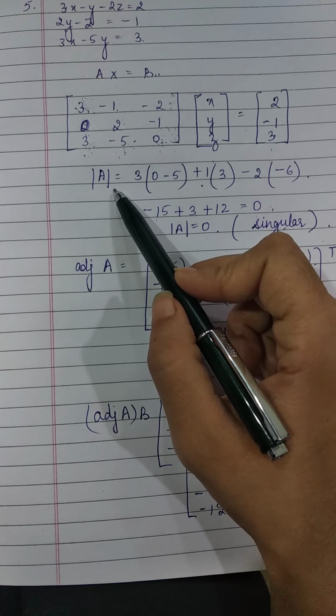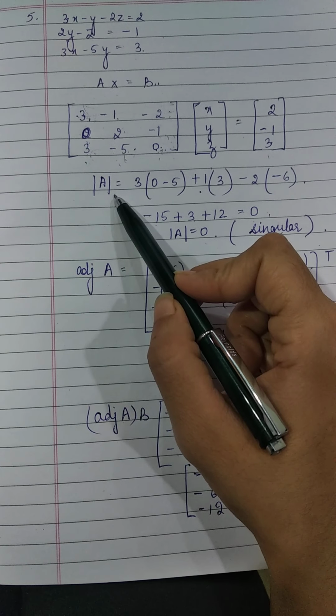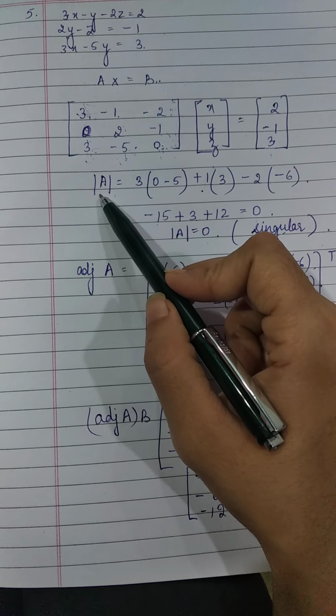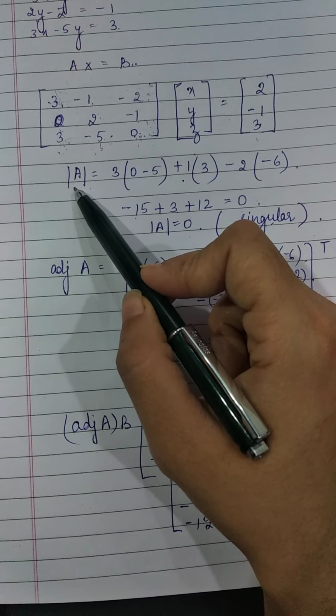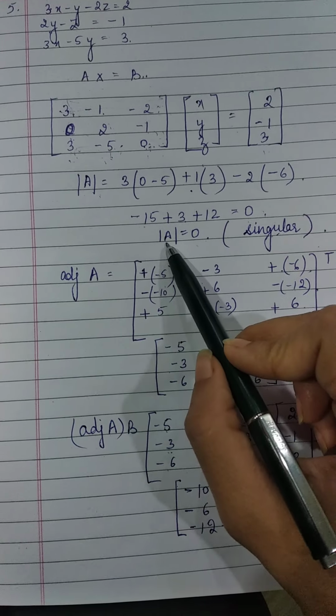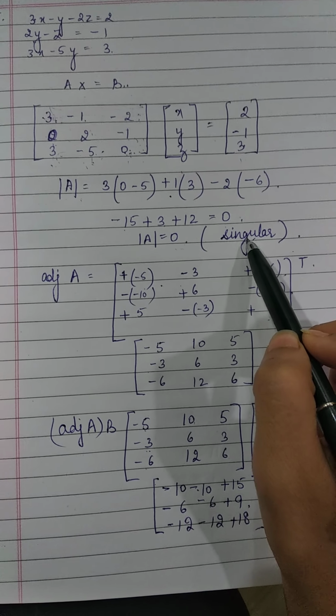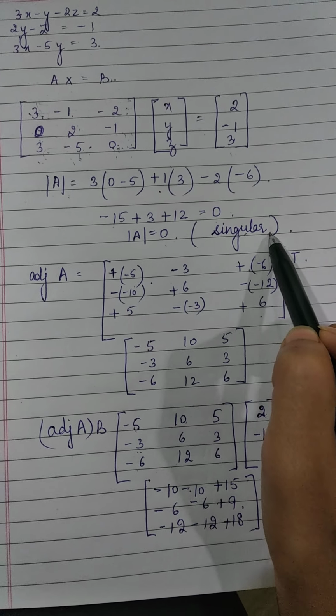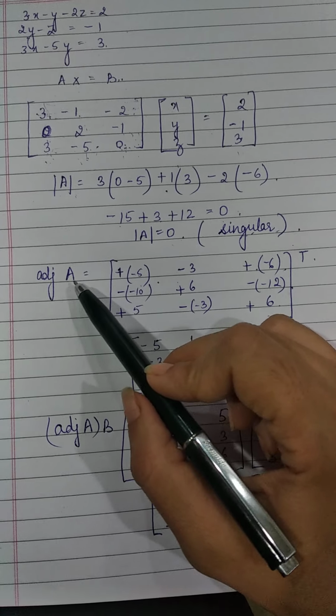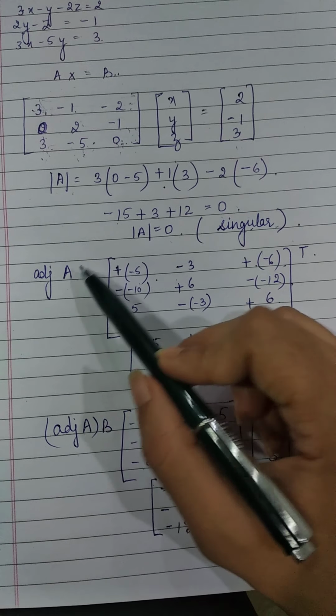Our next step would be to find out the determinant value. We'll find the determinant by expanding along R1. So we get the determinant value as 0. This means the matrix is a singular matrix. Our next step would be to find out the adjoint of matrix A.